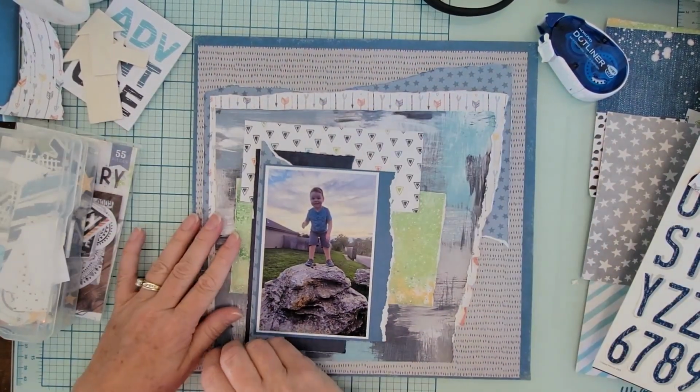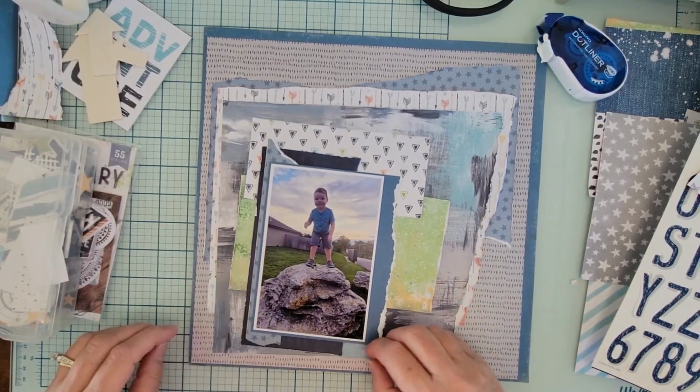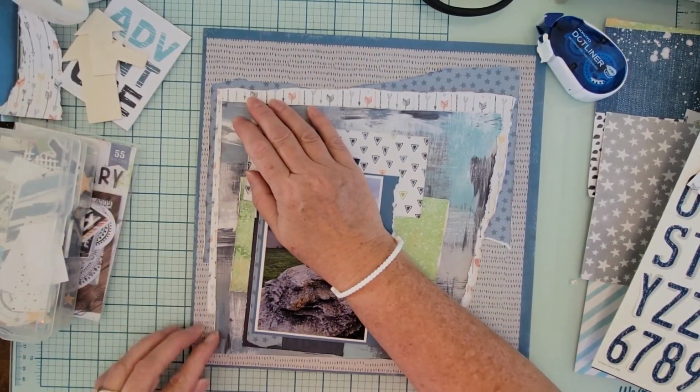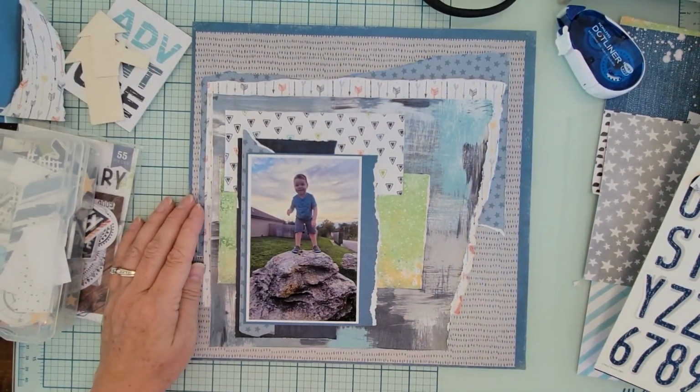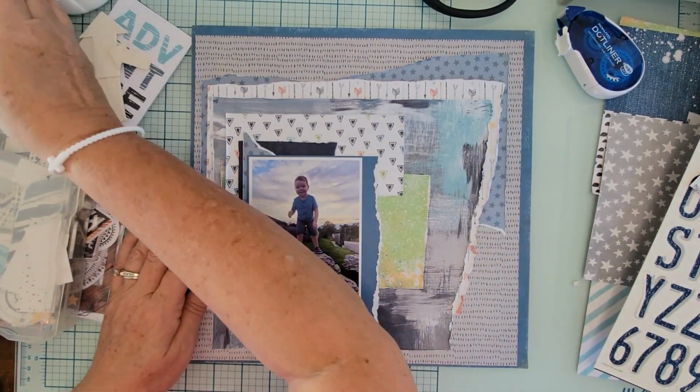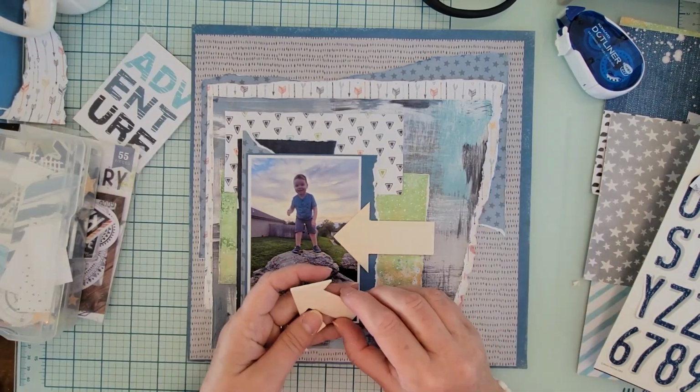And I definitely have enough for at least 30 more layouts with this collection. I think I bought 2 of everything for some crazy reason. I just love it so much.